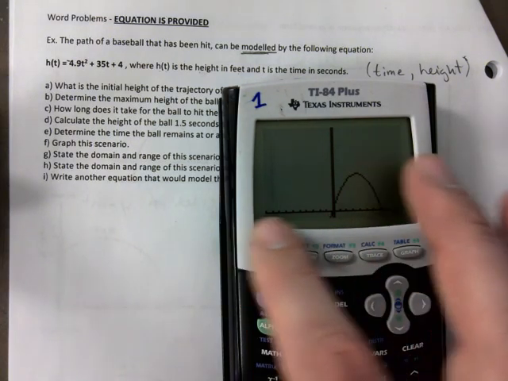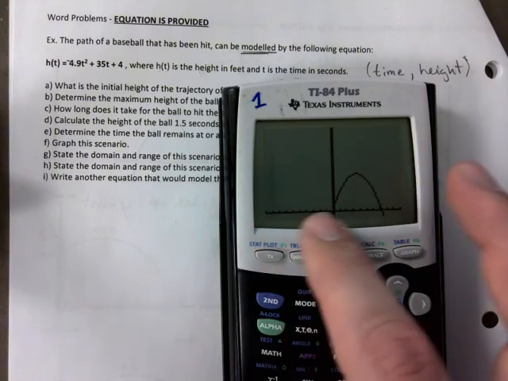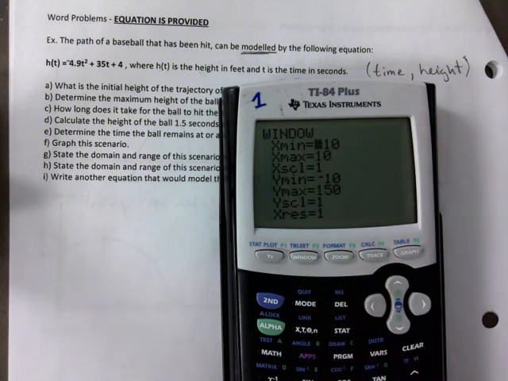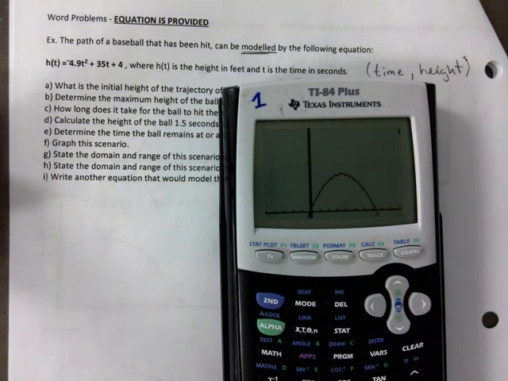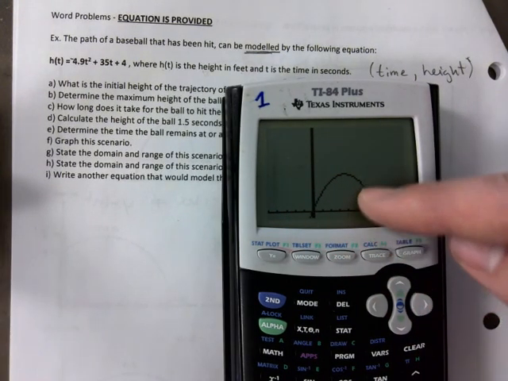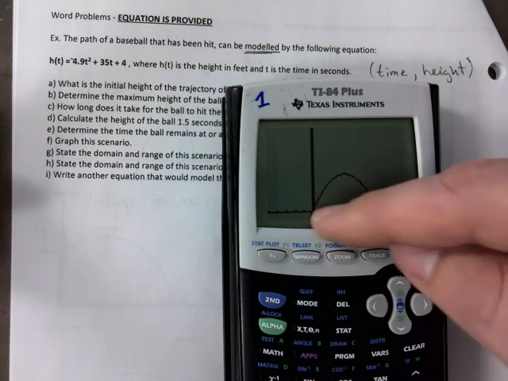I don't need to see a lot of the negatives for x min, so I'm going to go window, x min just -5. That is a pretty good scenario there. Do you remember the problem with the bottom here? It will block a lot when you just leave it like that.